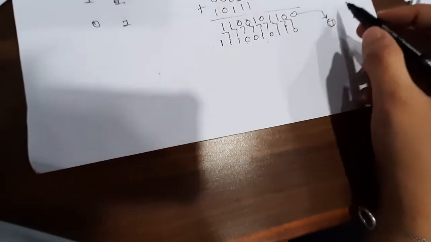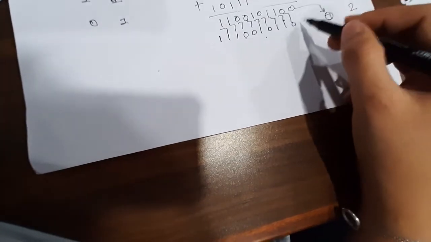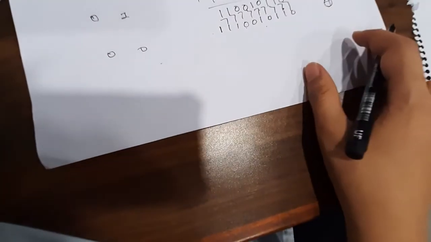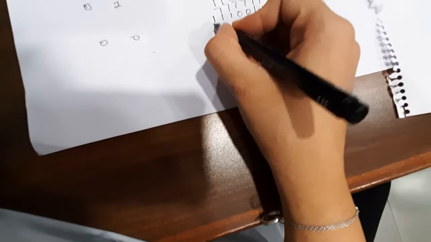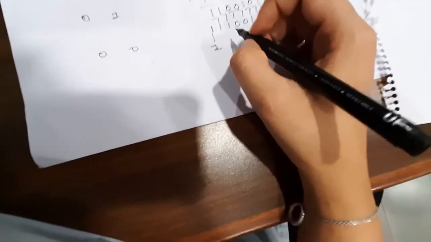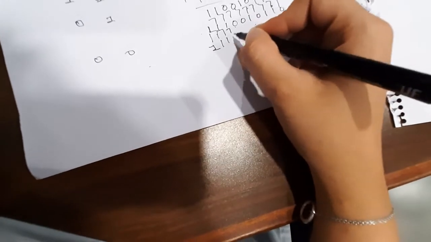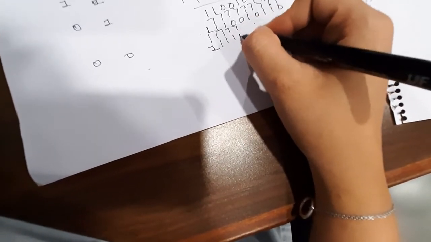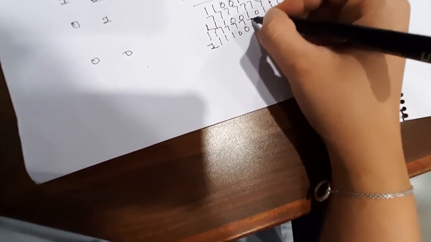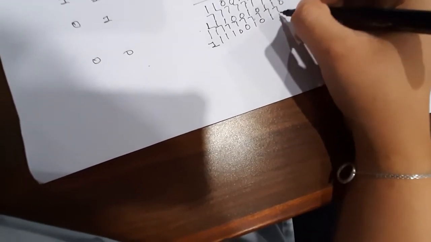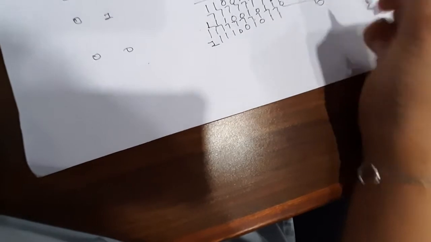So now you can see that the value of Qn and Qn plus 1 is 0 0. So if both are 0 0, at that time we will directly perform the arithmetic shift right operation. So here we'll consider the sign bit as it is, then we'll shift each bit by 1. And this 0 goes here.